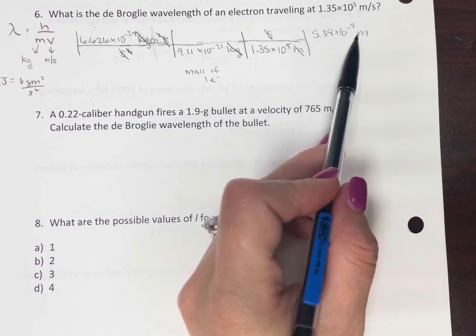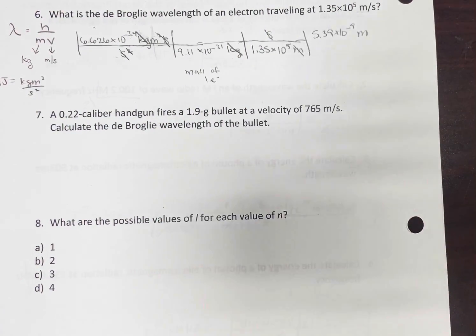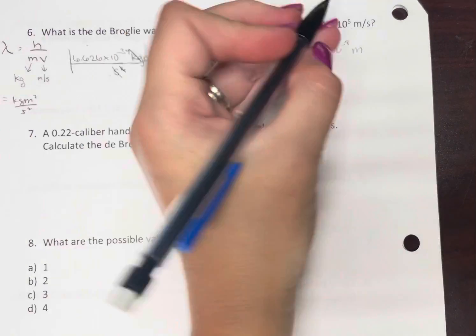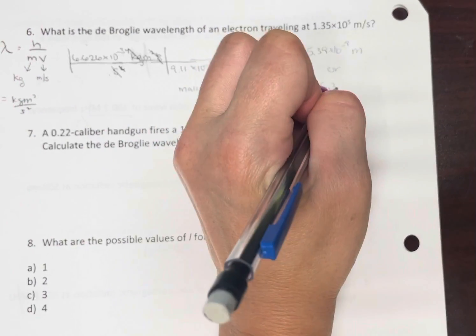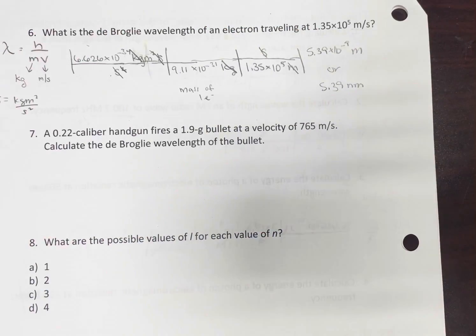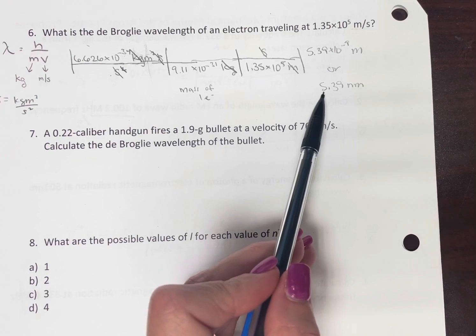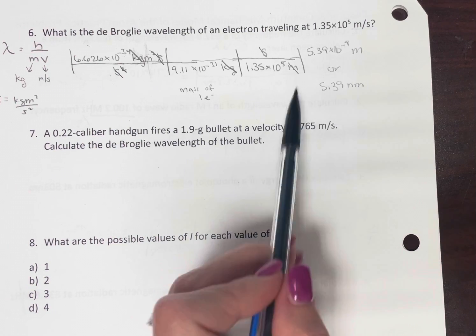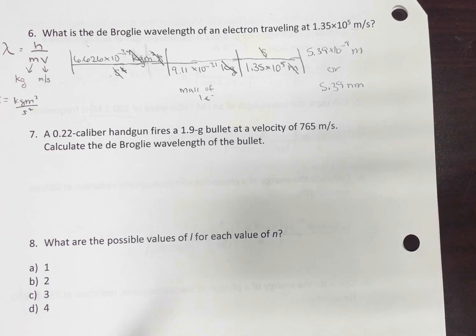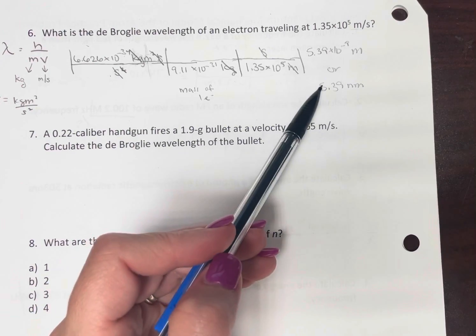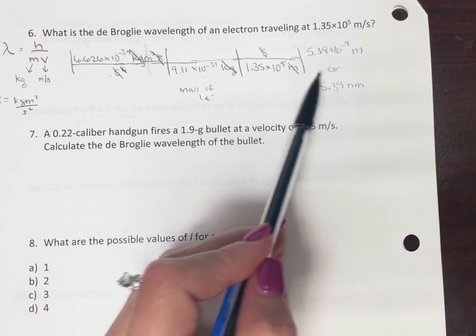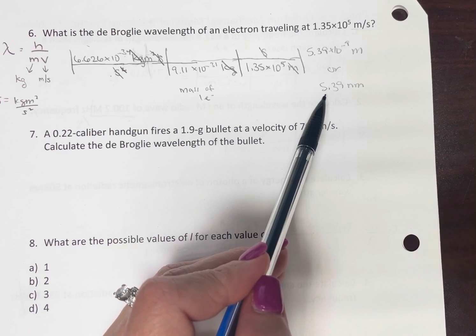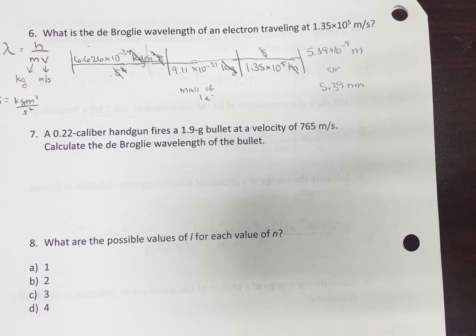If you say, oh, hey, that negative 9 there looks a lot like a nano, you'd be correct. You could say 5.39 nanometers. It doesn't specify what unit it wants, so both of these are correct. This is actually a pretty measurable quantity, so you could really do a lot with that. So this is telling you that the electron has a pretty substantial wave nature that needs to be accounted for.